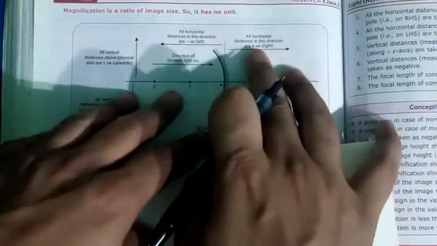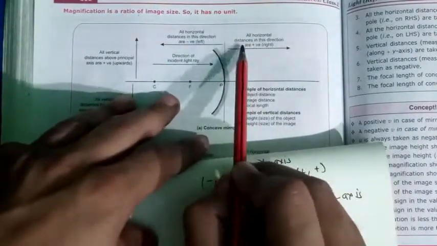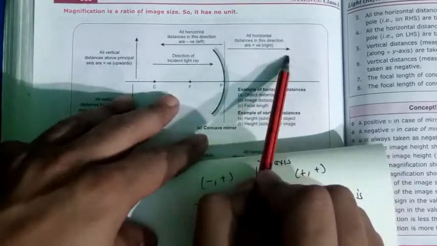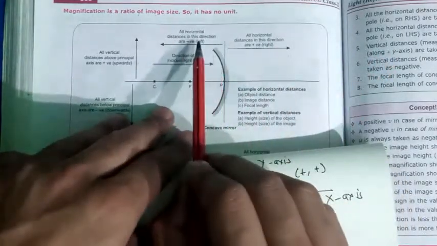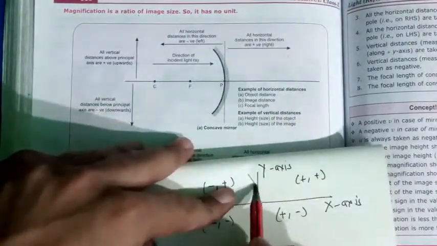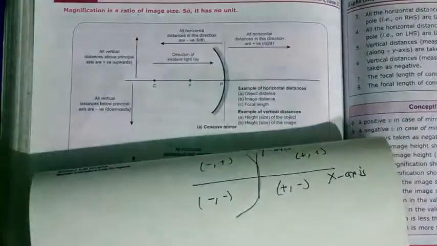All horizontal distances in this direction are positive, right? In this direction, all horizontal distances are negative from the mirror. Suppose we put a mirror here, it can be concave or convex.